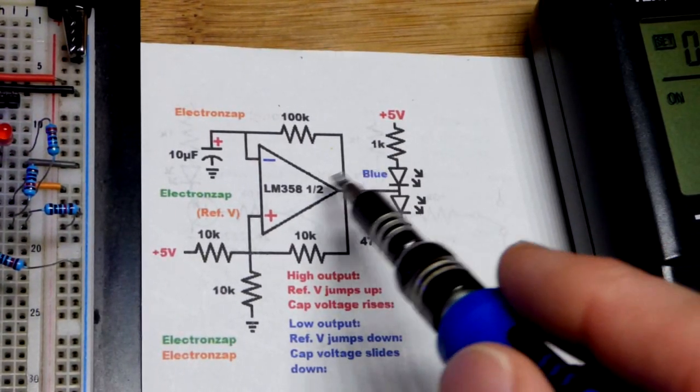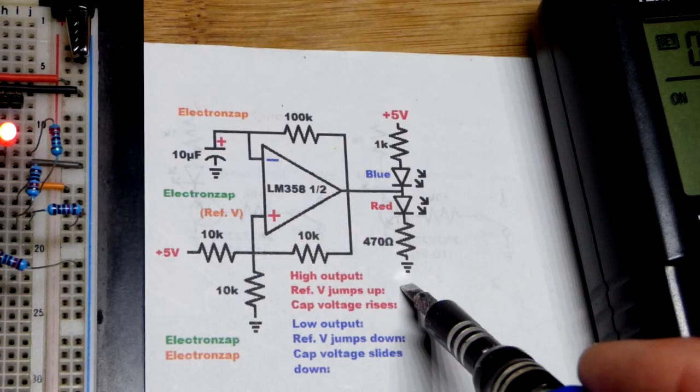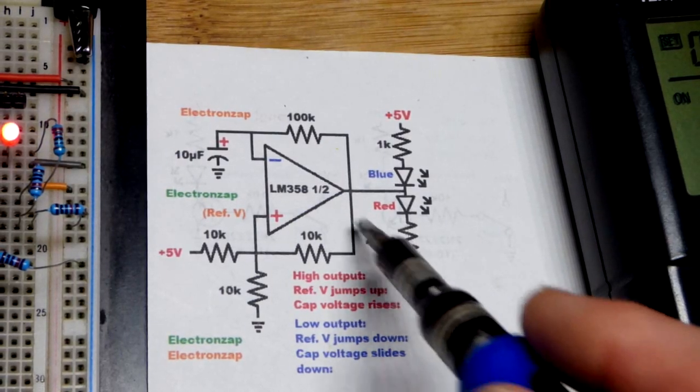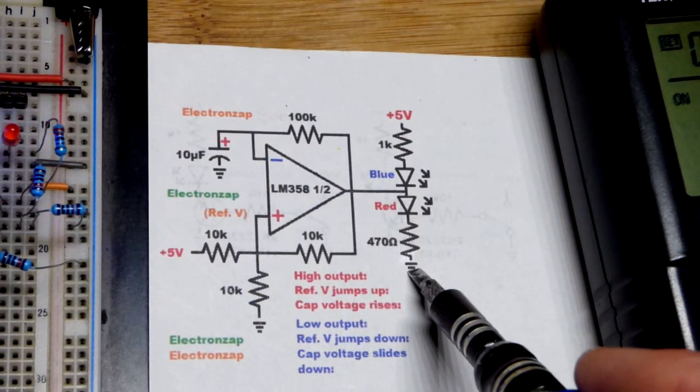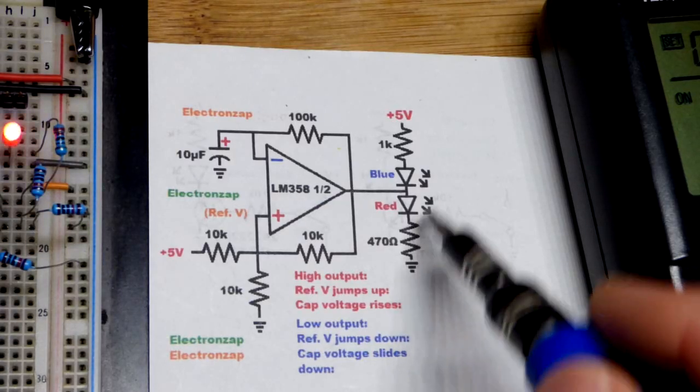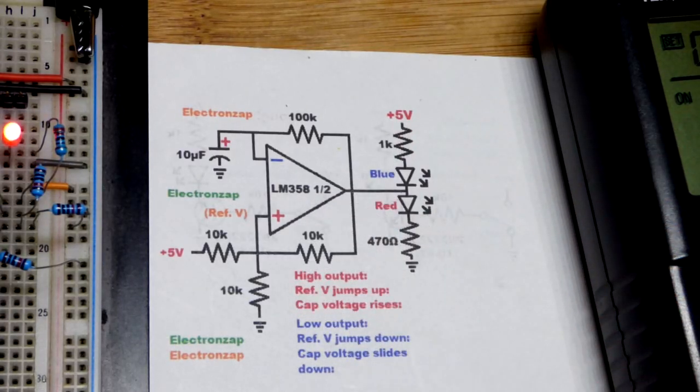And so while the output is high, of course the red LED lights up there. I actually used 220, but I got 470 written there. And didn't look at that closely. But in case, when the output's low, then of course the blue LED lights up.